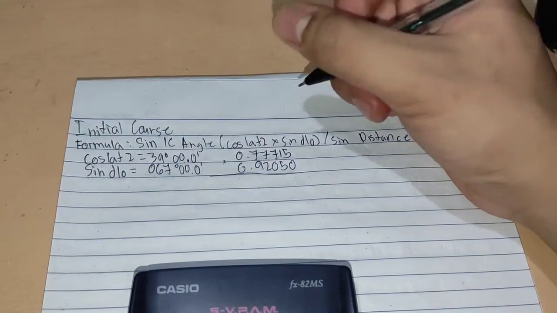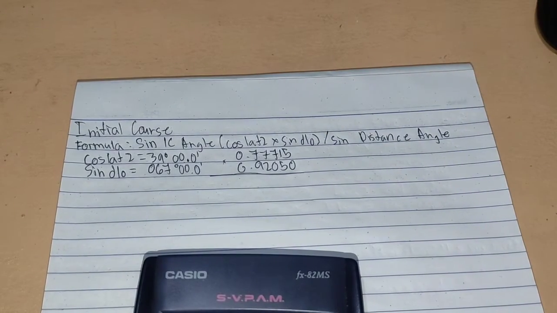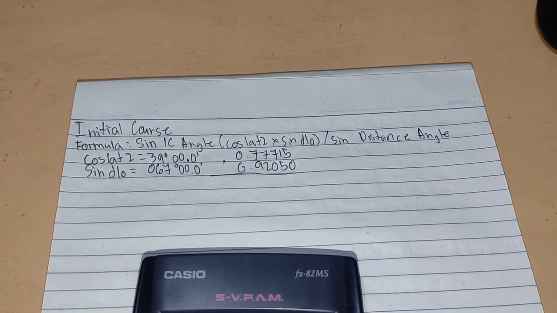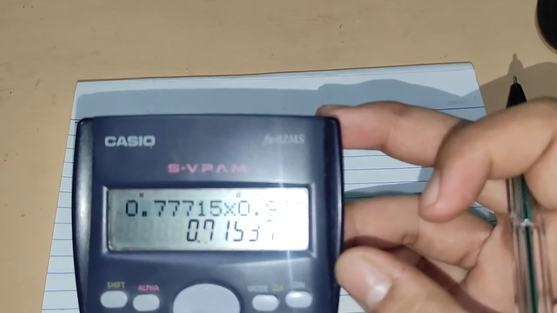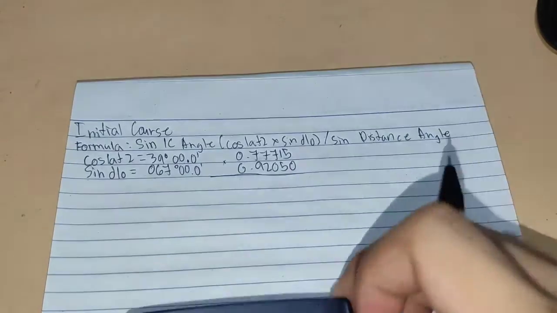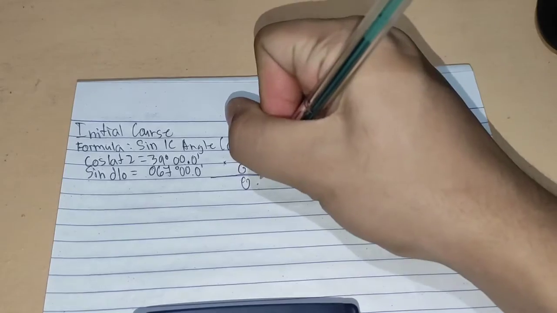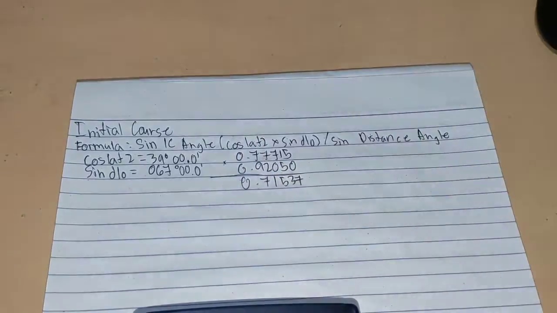After we get the equivalents, we need to multiply these two. 0.77715 times 0.92050 equals 0.71537.